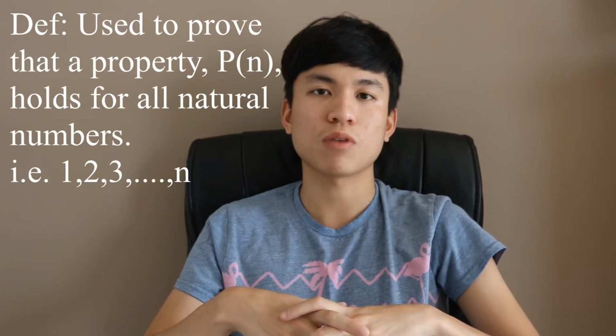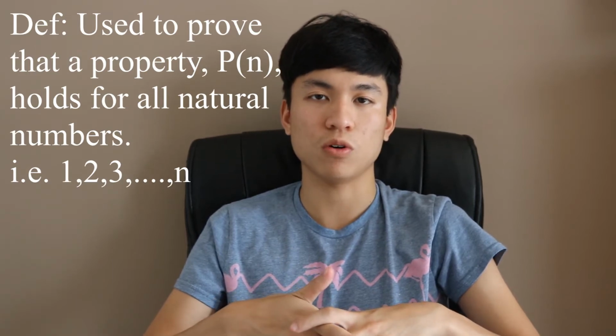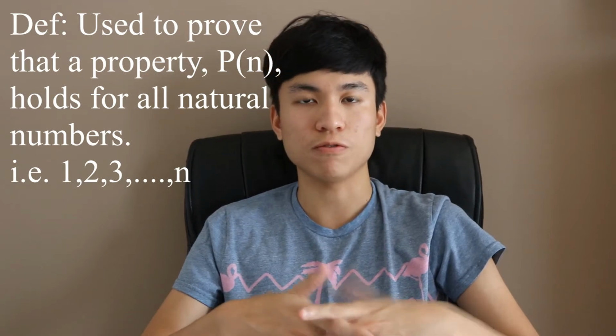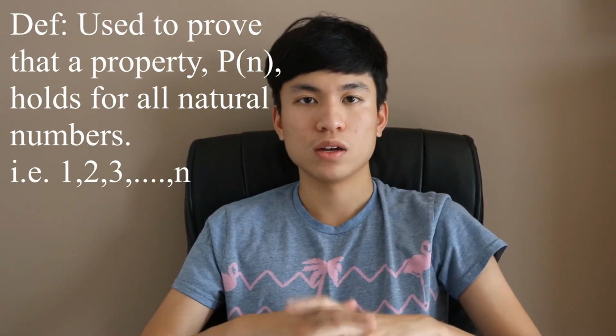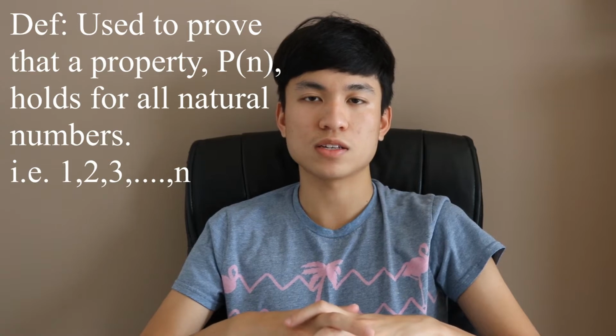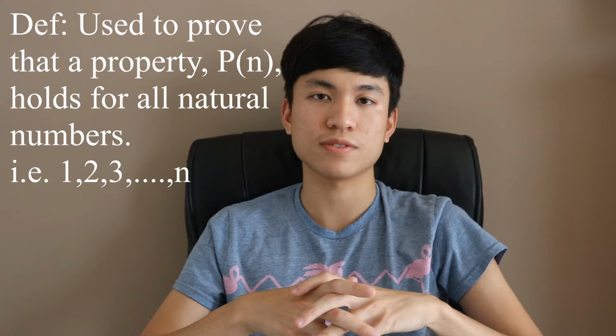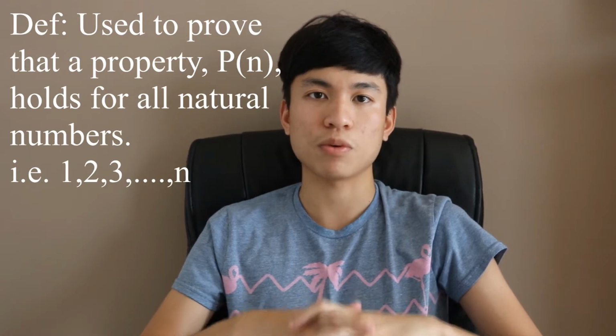Secondly, the technique. Yes, it is a mathematical proof technique, but what does it really mean? To put it simply, it is used to prove that some property, we'll call it P(n), holds for all natural numbers, i.e. n equals 1, 2, 3, 4, and so on. The proof consists of two cases to analyze in order for this induction to work successfully for a certain property.